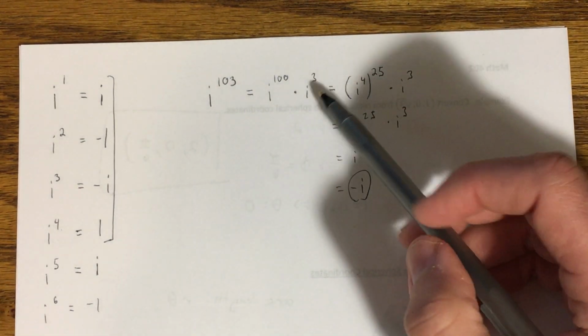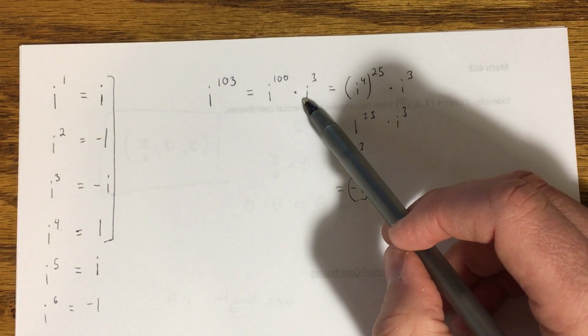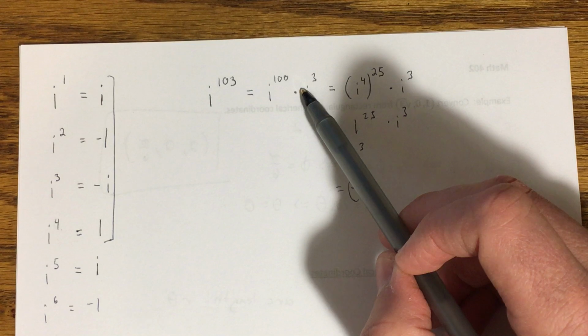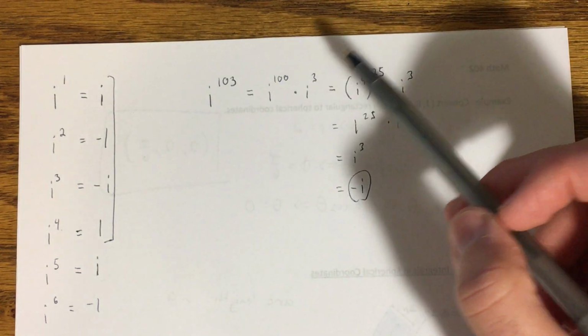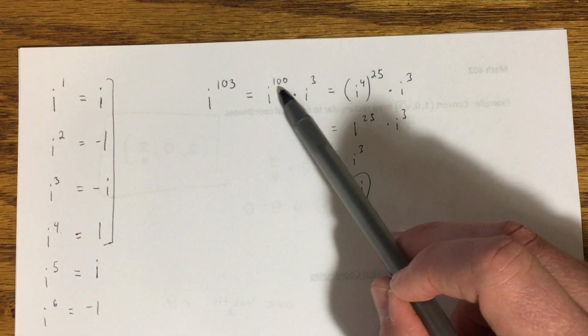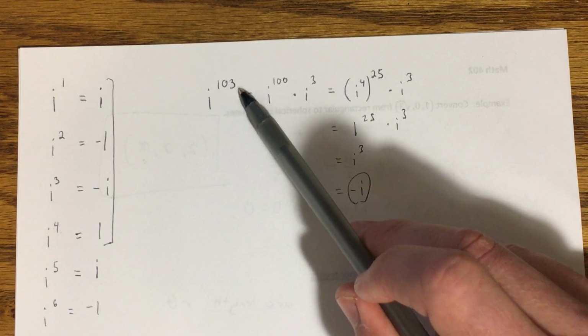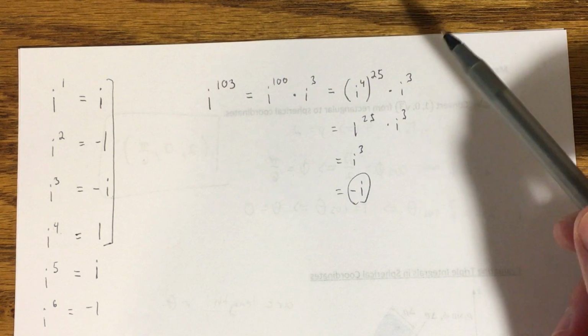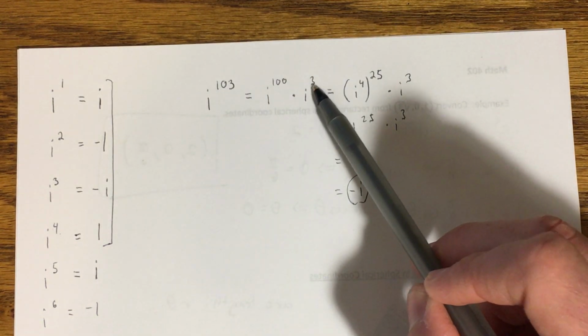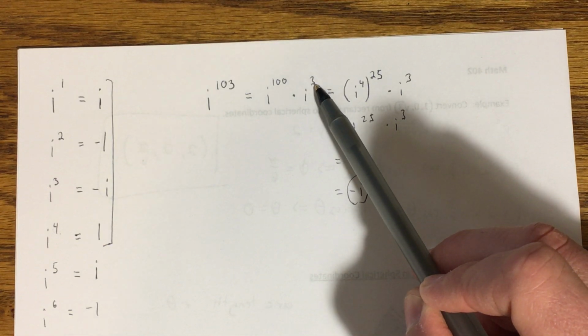Now that's great, but this process may seem a little bit difficult to start because it's not clear how I chose to split these up. So there actually is a much better way. The key here was to pull out the biggest multiple of 4 from this power 103. But really, that's the same thing as dividing this number by 4. This number here is simply going to be the remainder of that division.